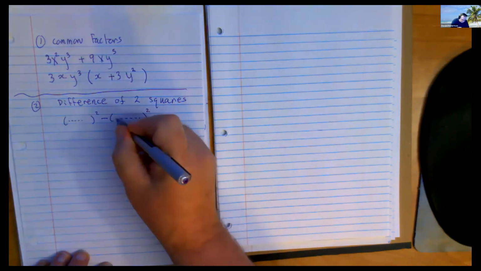So in very generic form, that's what a difference of two squares looks like. Something squared, take away something squared. It's a difference, that's what subtraction means, of two square things. So I kind of like the name, a difference of two squares. It kind of gives you an idea what the thing looks like.